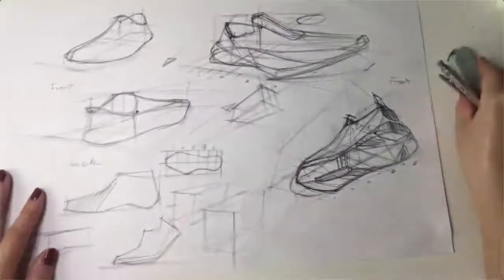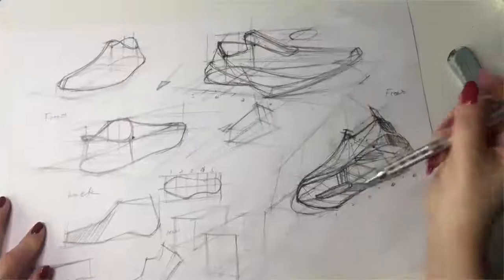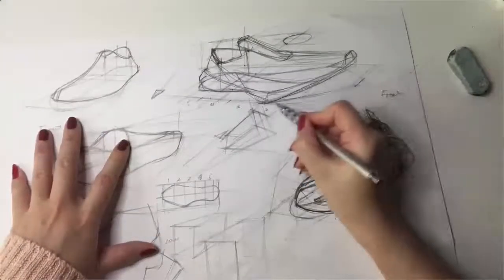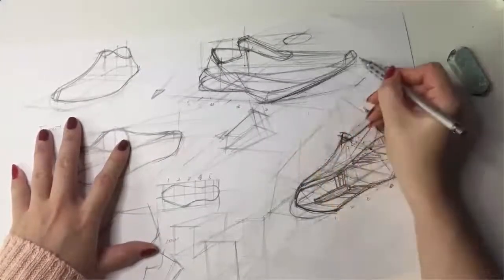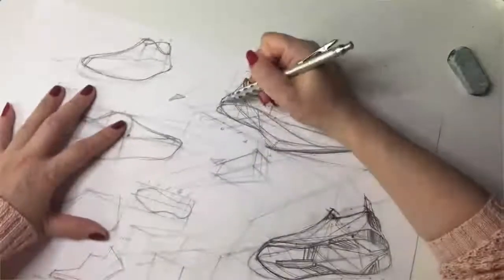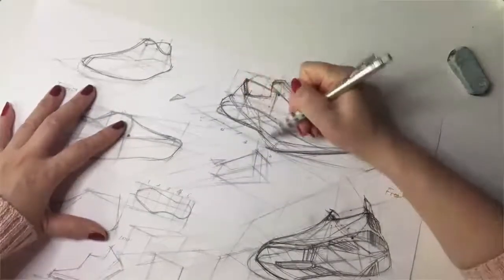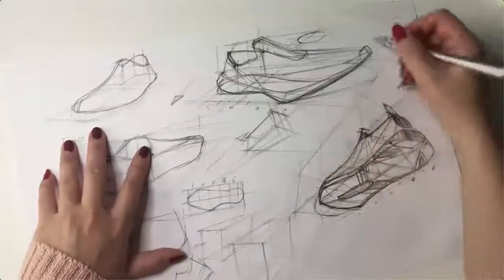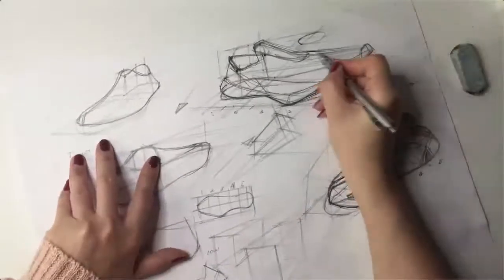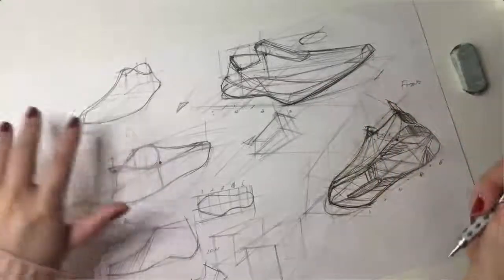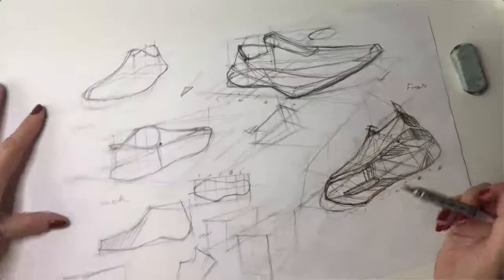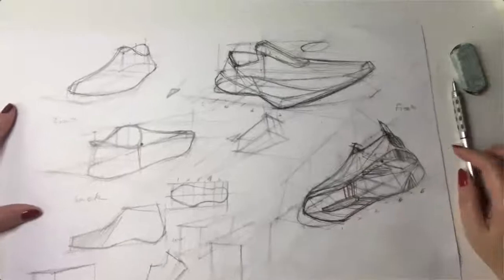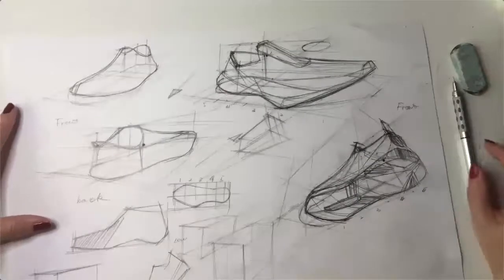So now all you need to do later is add more details. Once you have all those details in, then you enhance the lines you need, and then you want to have your drawing pop up a little. So that's it, how to draw a shoe.